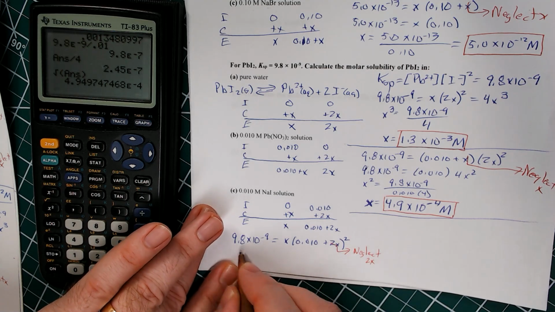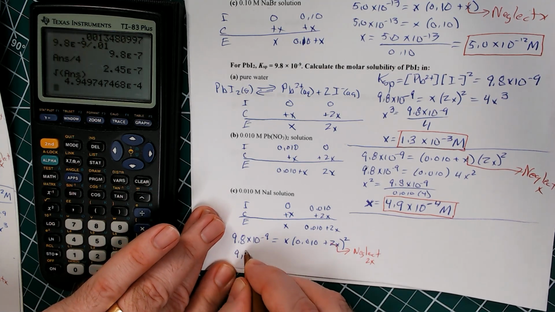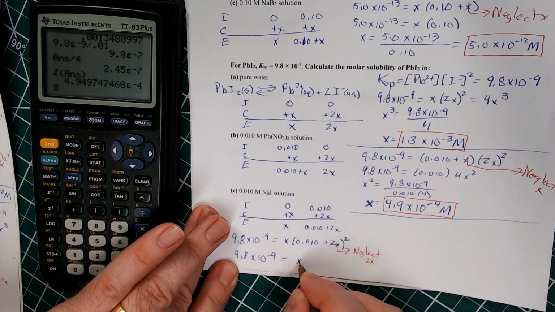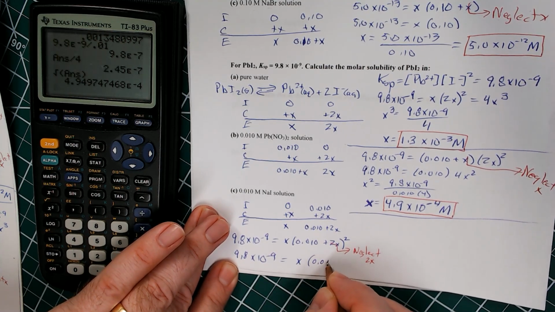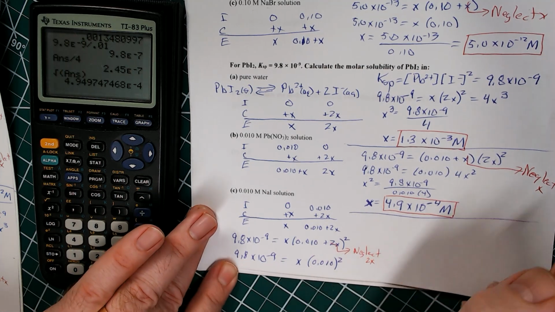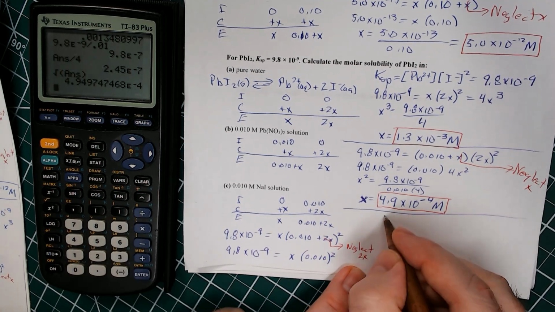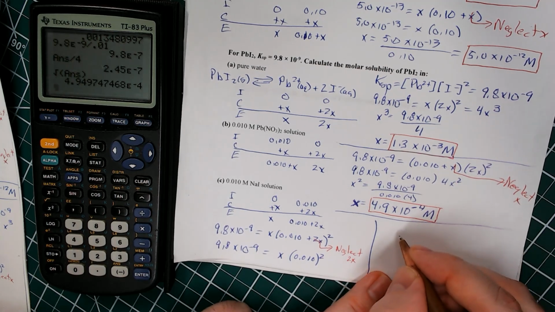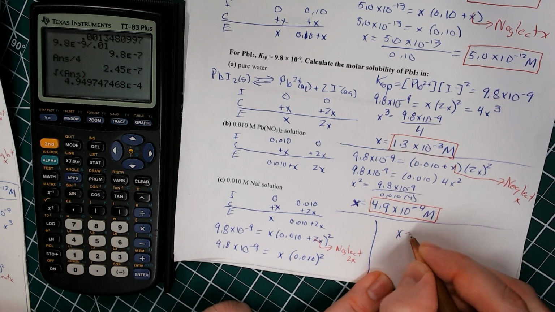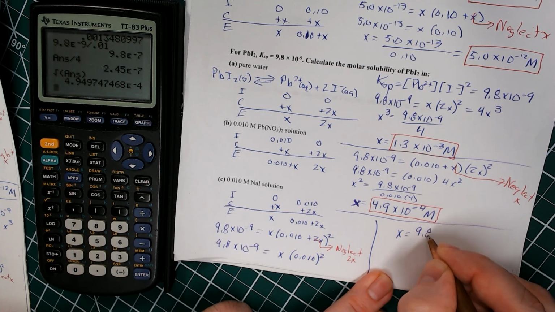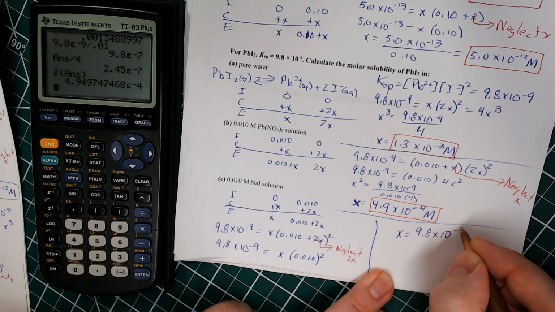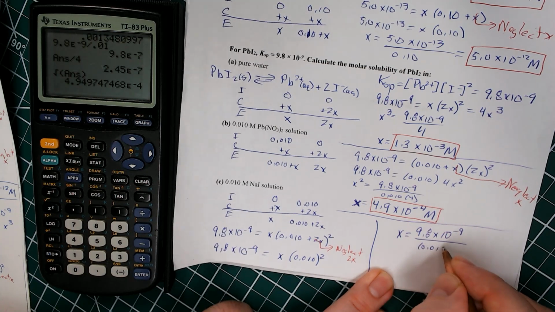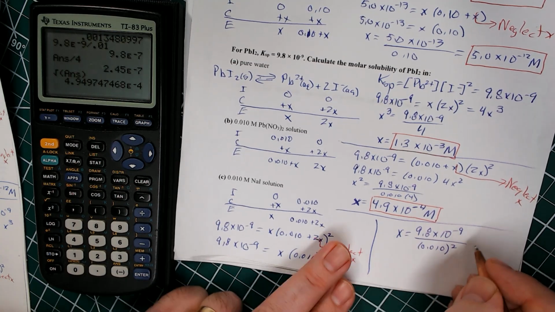All right, and so now we get 9.8 times 10 to the negative 9 is equal to x times 0.010 squared. So we're almost done with this one. We'll solve that for x is equal to 9.8 times 10 to the negative 9, and we'll divide that by 0.010 squared.